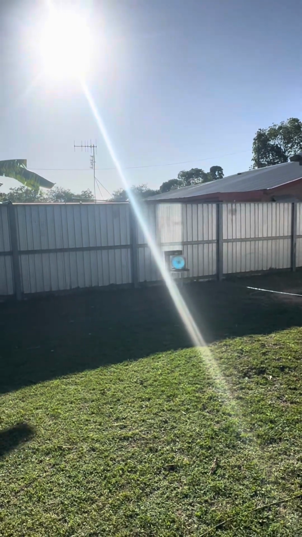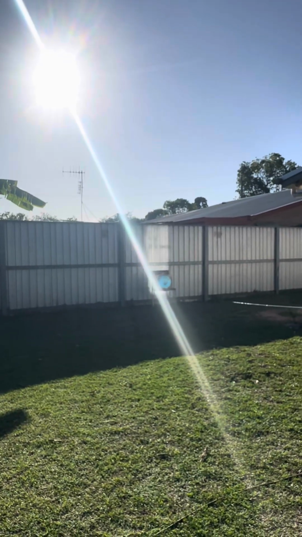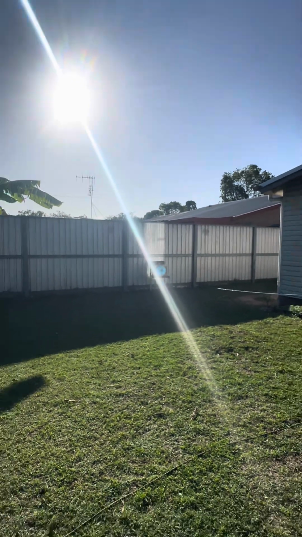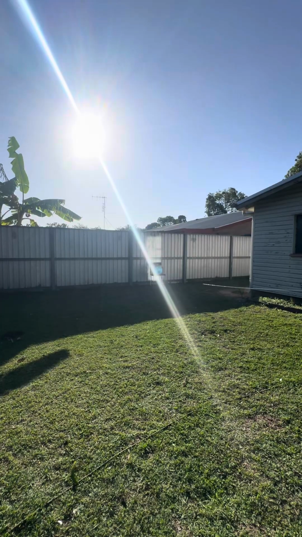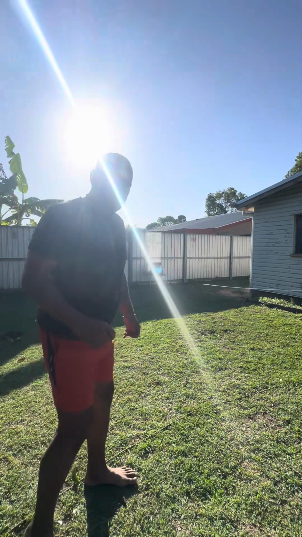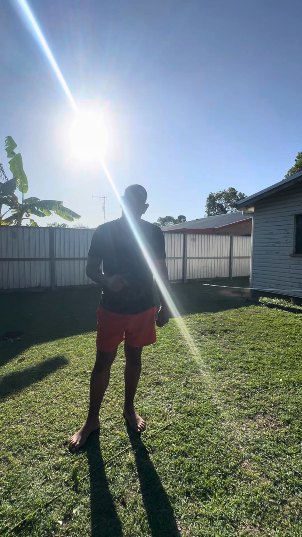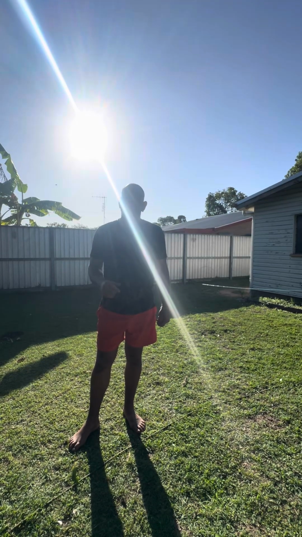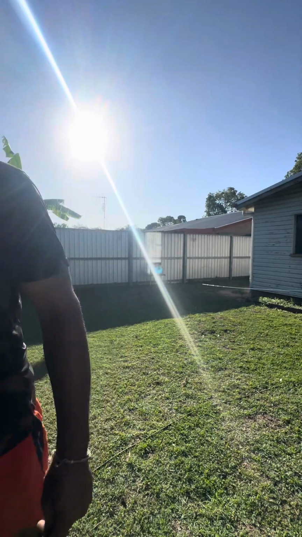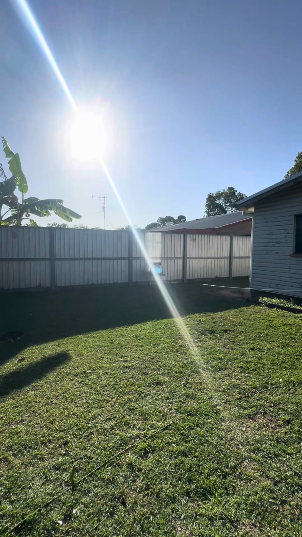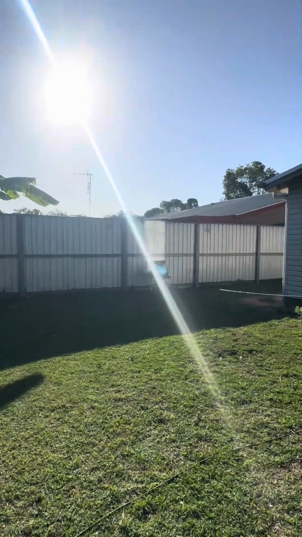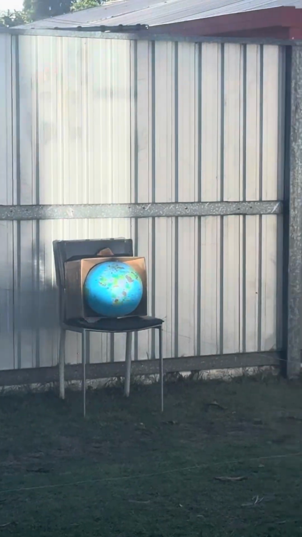The average distance between Earth and the Moon is 385,000 kilometers. If we divide that average distance by Earth's diameter, 385,000 by 12,742, we get 30 point something. We call it 30. There are 30 planet Earths between Earth and the Moon.